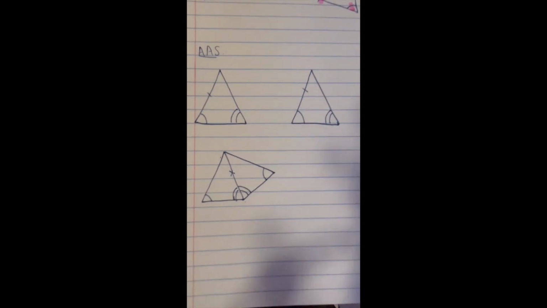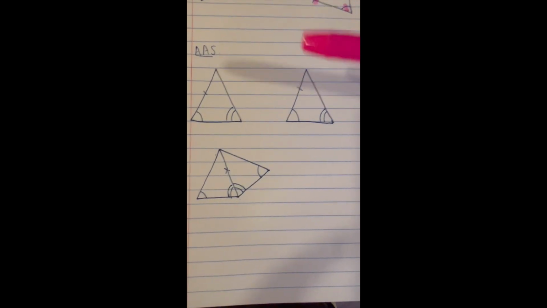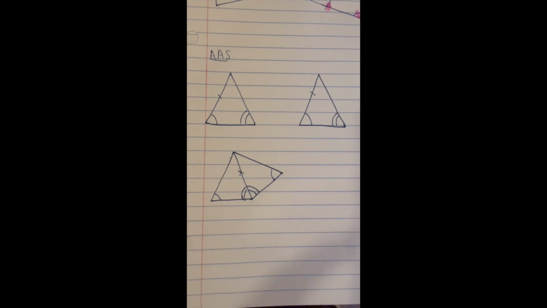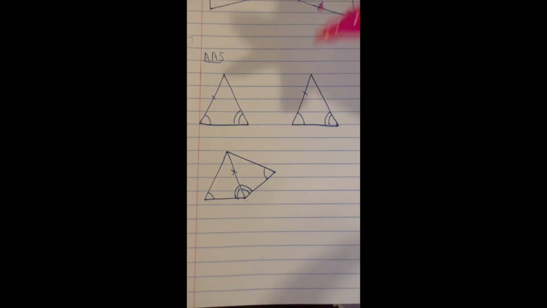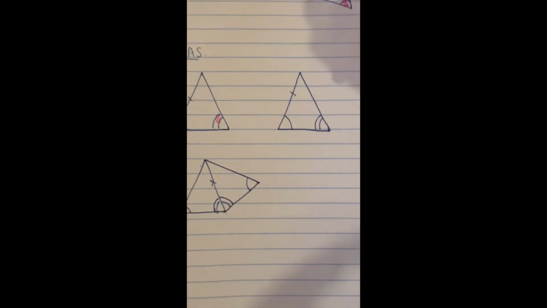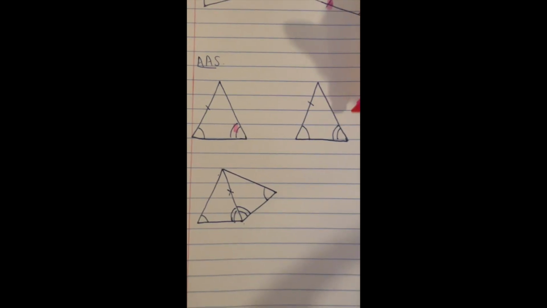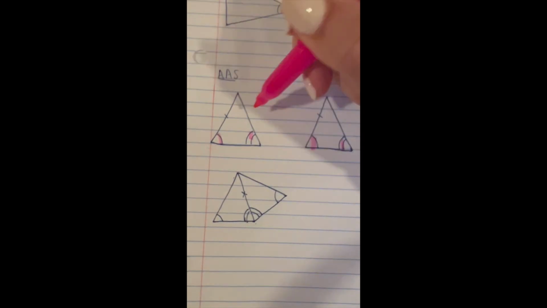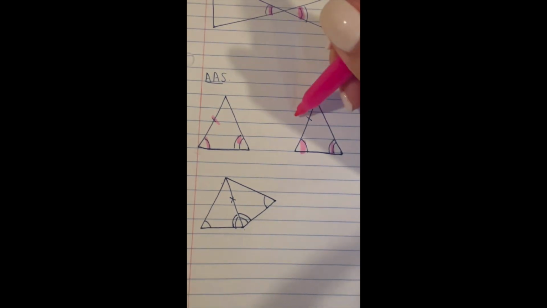Okay, so for the angle side theorem, again, we have two examples shown here. So in the top example, you can see that this angle is congruent to this angle is congruent to this angle, and this side is congruent to this side.